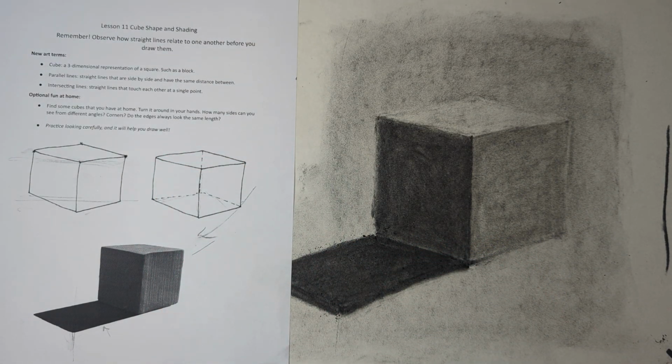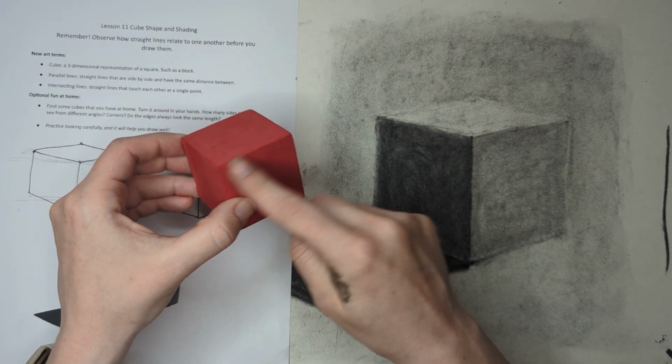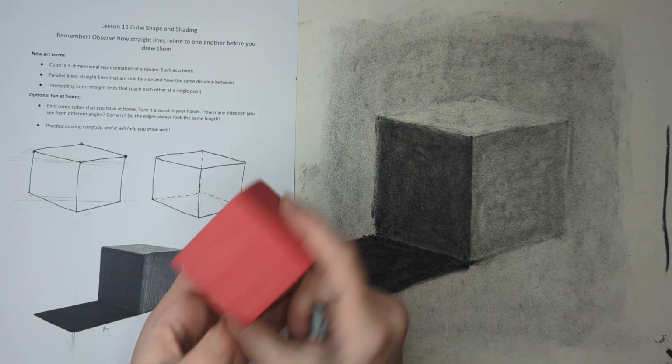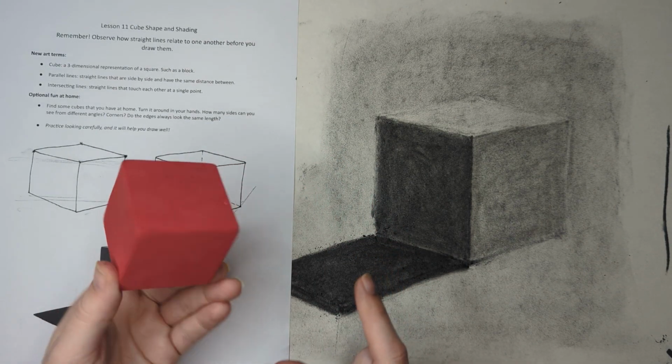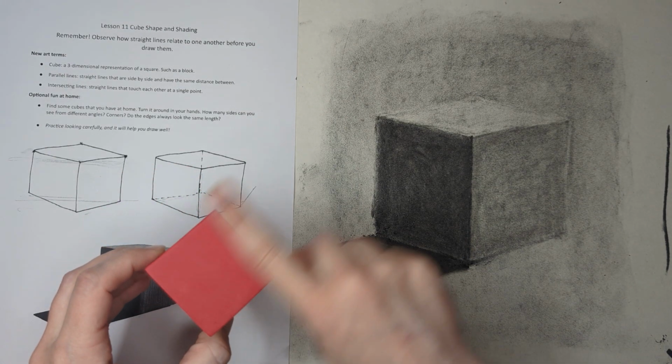Also, don't forget to practice looking, and it's going to help you draw well. Today we learned how to observe straight lines and how they're related to each other. That helps us draw cubes, and other objects with so many straight lines and corners and flat faces.